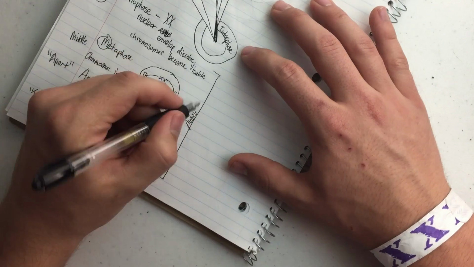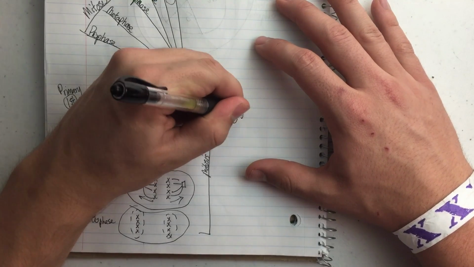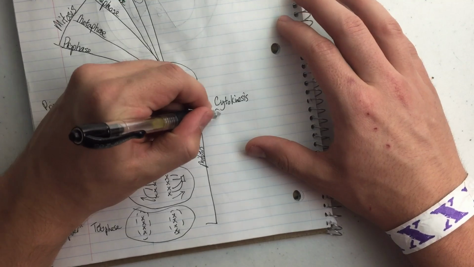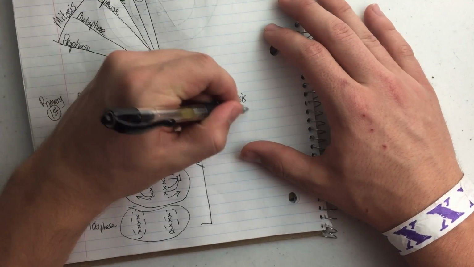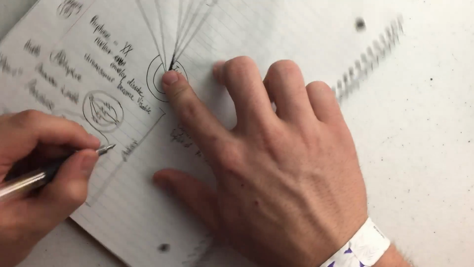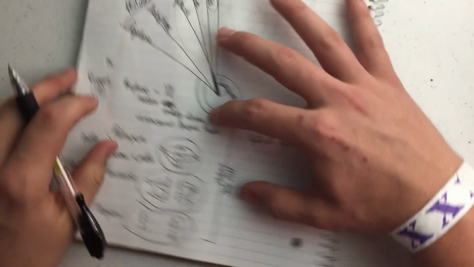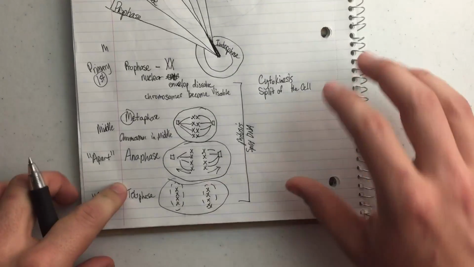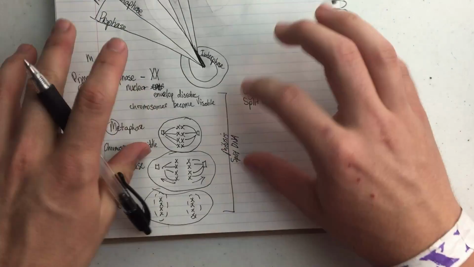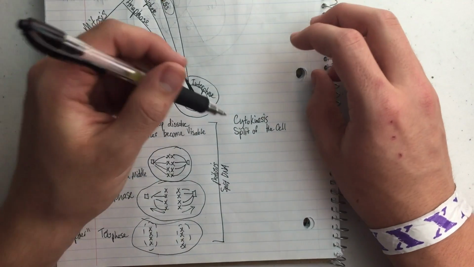And then you have cytokinesis. And cytokinesis is just the split of the cell. This is mitosis, which is split DNA. Because if the DNA doesn't get divided equally well, then the cell won't have the instructions it needs to go through the cell cycle and G1, S phase, and continue to live.